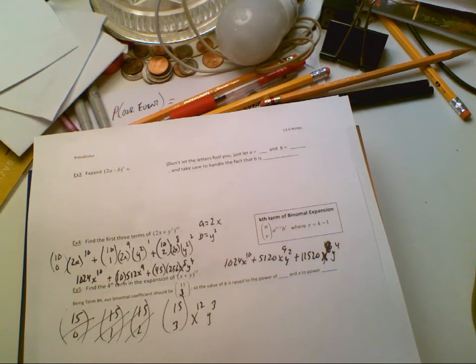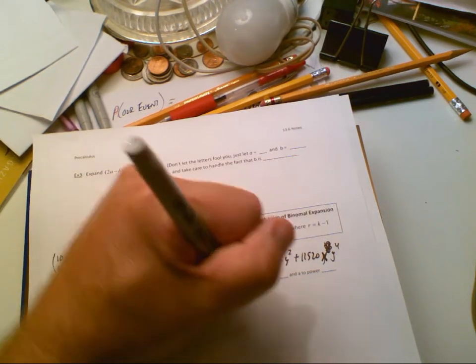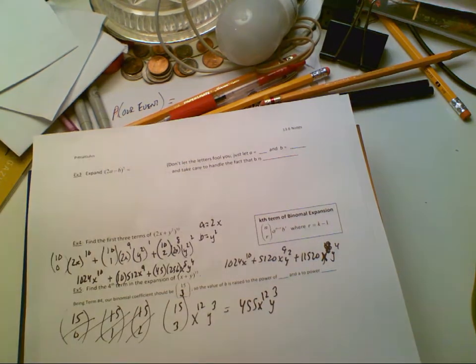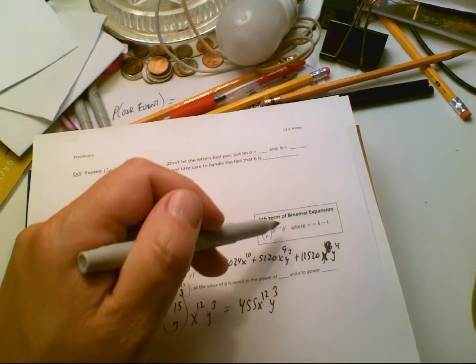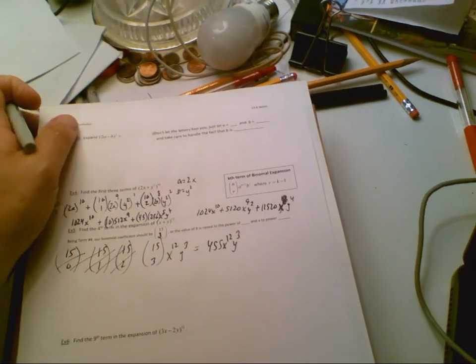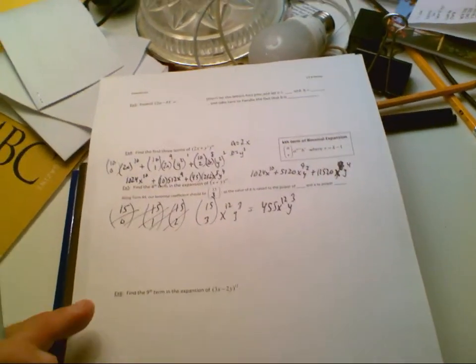I'll go ahead and build that very quickly in the calculator. Turn it on. 15, math, PRB, nCr. Put in a value of 3. I come back with 455 x to the 12th y cubed. So that's a simple process. Again, the formula is useful. I have no problem with you using it. But I think you'll find this step-through process works quite nicely.